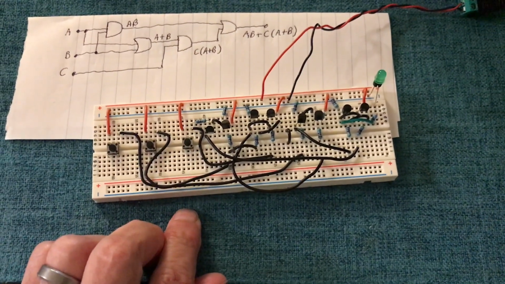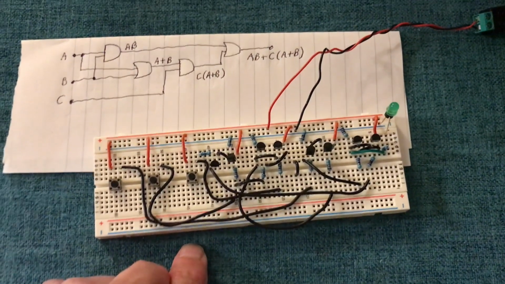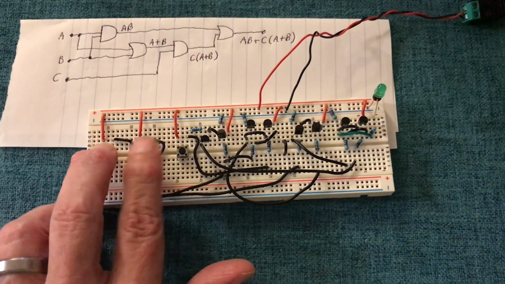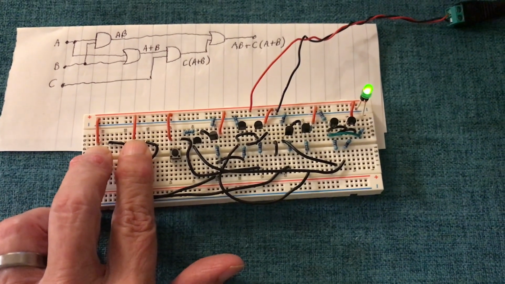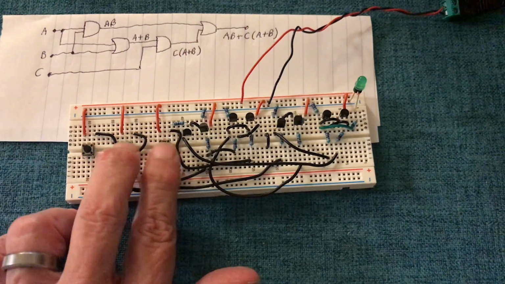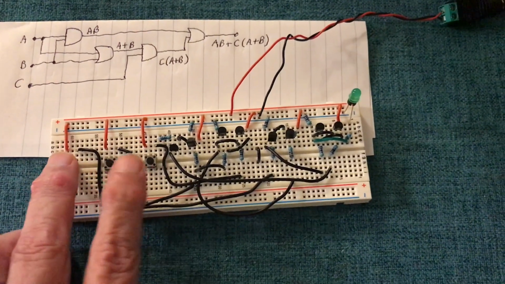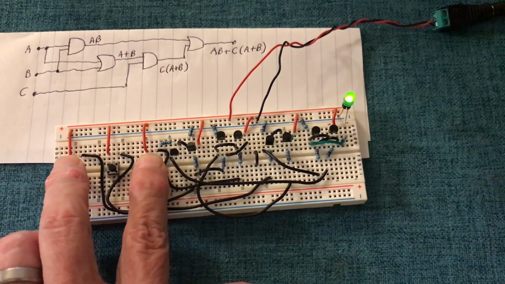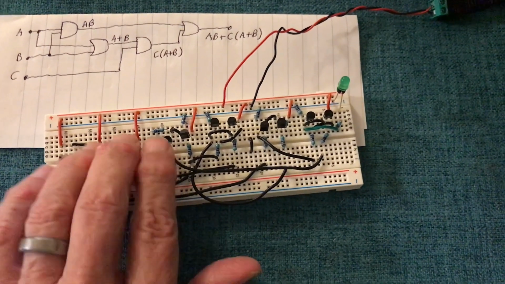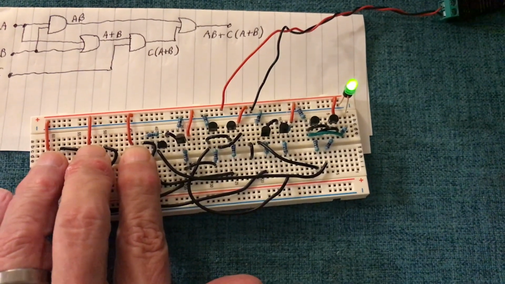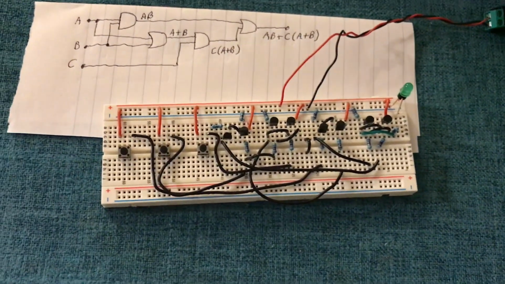But any pair constitutes a majority, and any pair that votes to turn on the light, like A and B here, yep, that turns on the light. How about B and C? Yep, that turns on the light. How about A and C? Yep, that turns on the light. How about all of them voting to turn on the light? Push all down, yep. So, successful circuit.